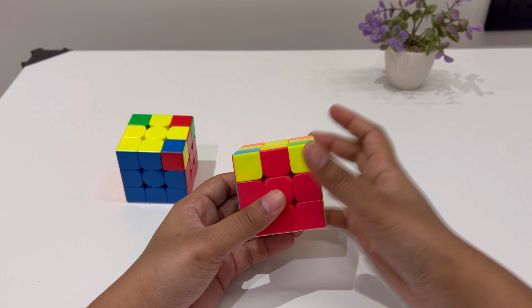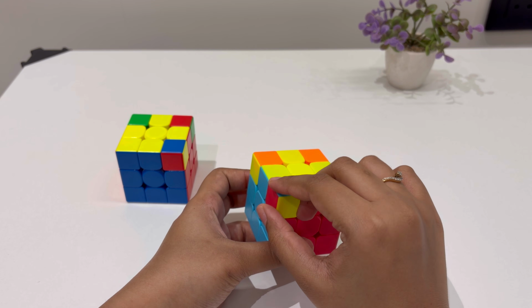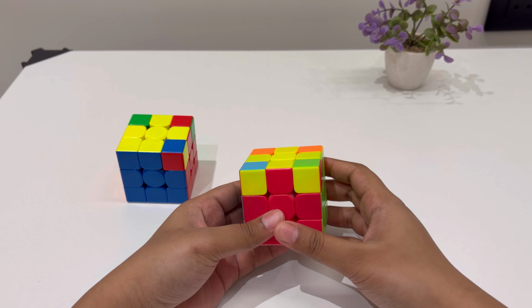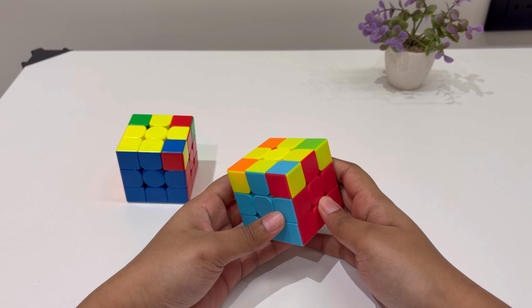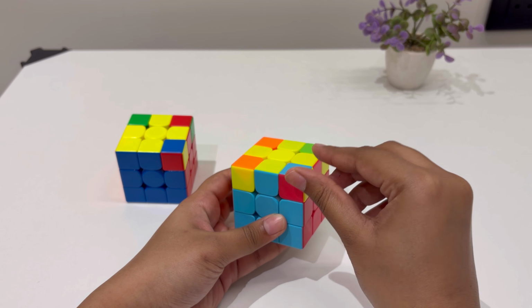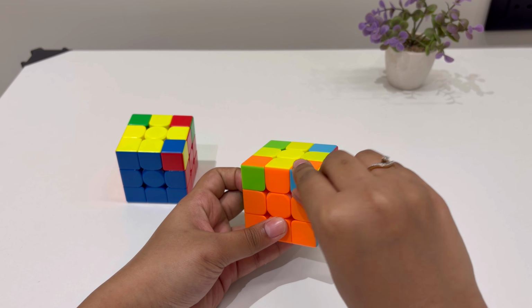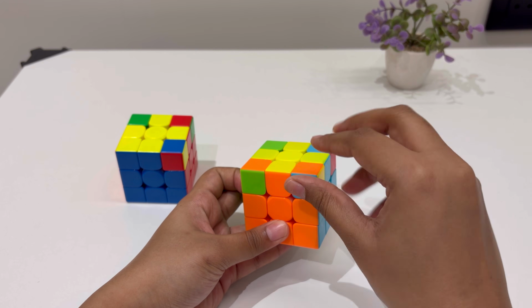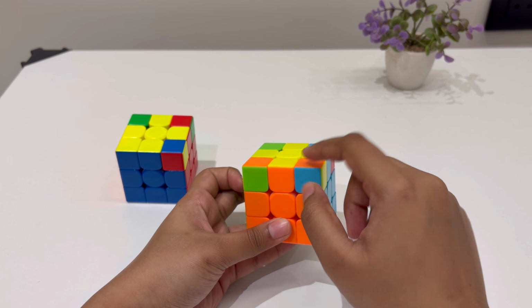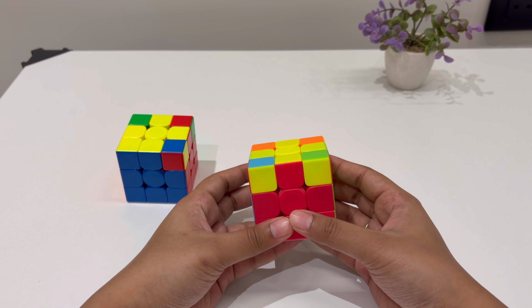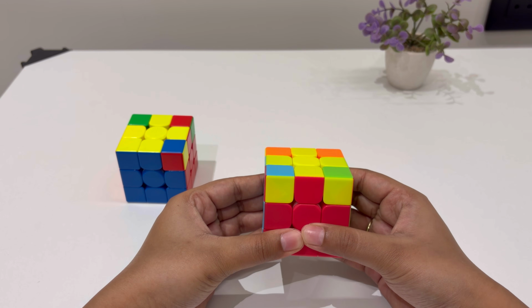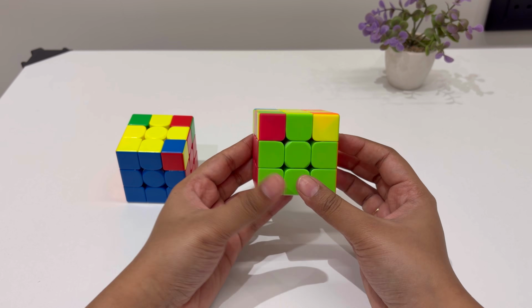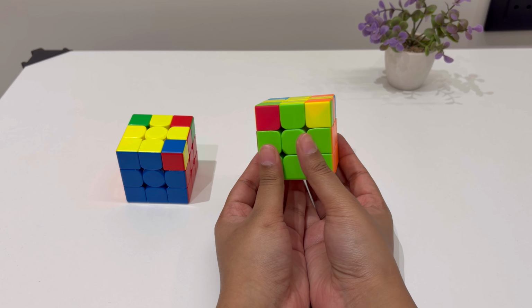So finally we are left with only the orientation of the corner pieces. If you can see, they are at the correct position, but we need to apply something so that I could rotate, flip these pieces so that yellow comes on top, and then we can have it fully solved finally. So let's just take the time to look at the cube.